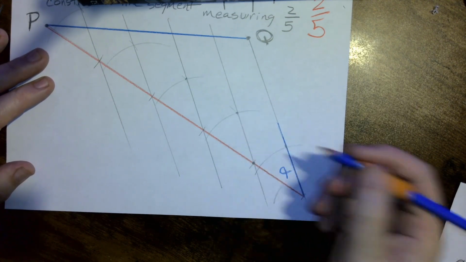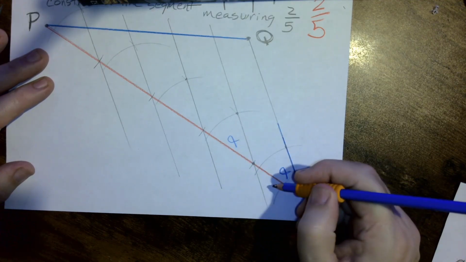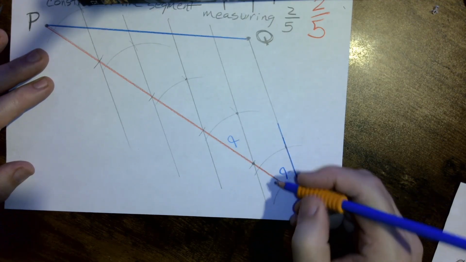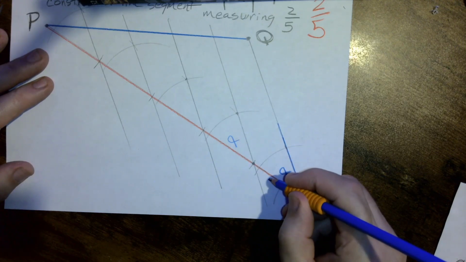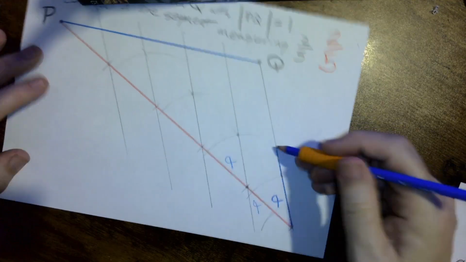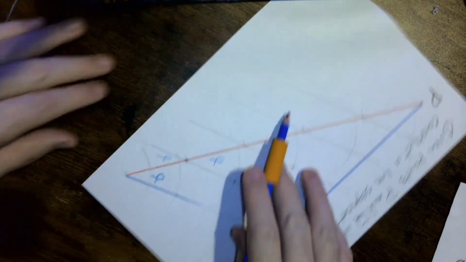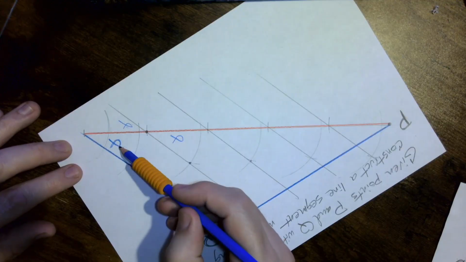Well, that means that this is alpha because I copied it. By vertical angles, there's alpha. So you can look at it that way if you want to see alternate interior angles.